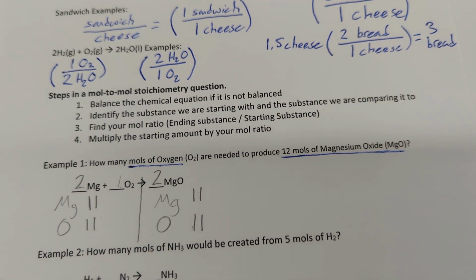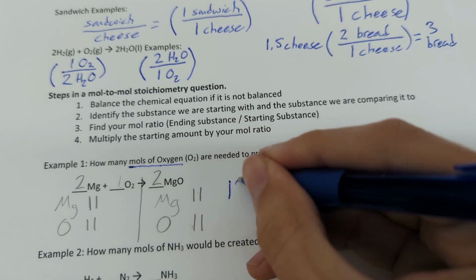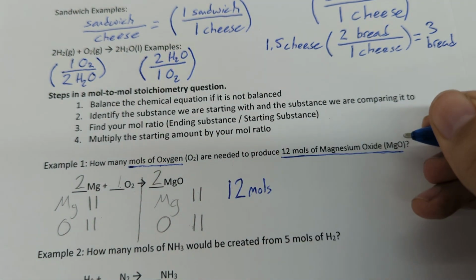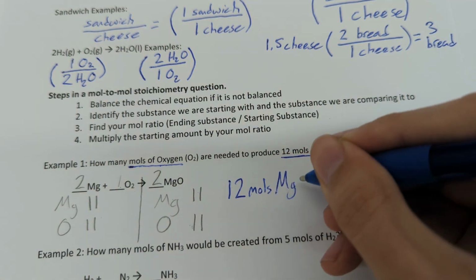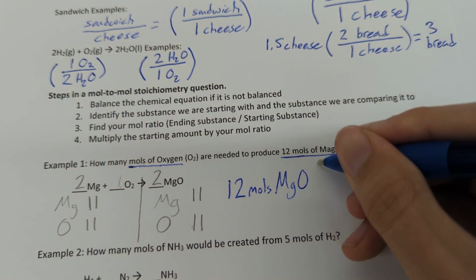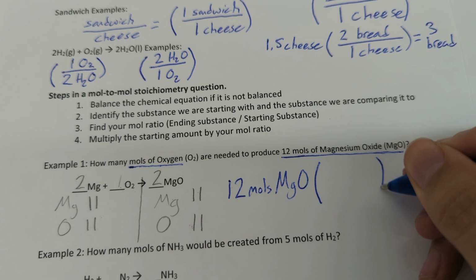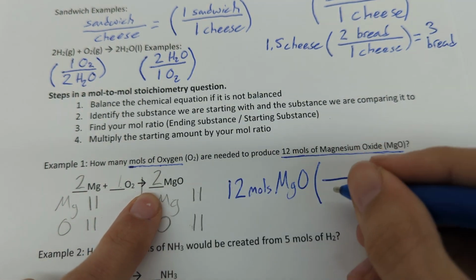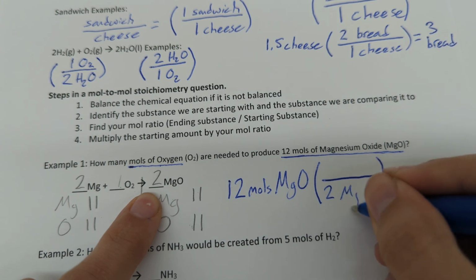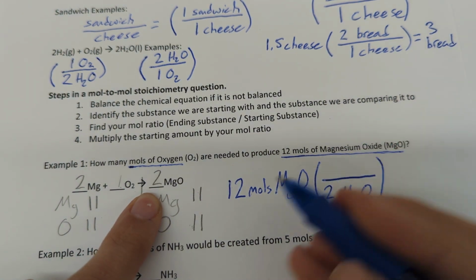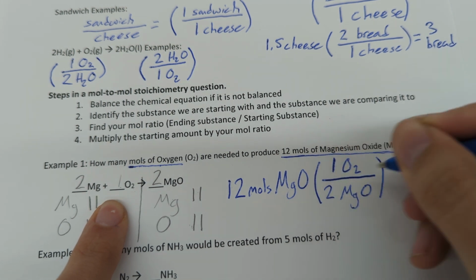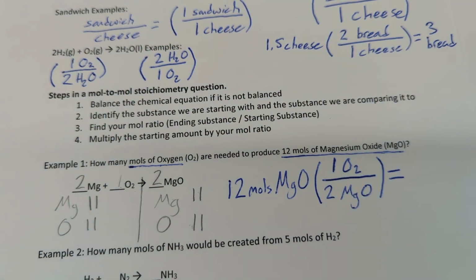As I write this question out, I'm going to start with 12 moles magnesium oxide, and I'm going to write my mole ratio out next. I'm starting with magnesium oxide, so I would have 2 MgO on the bottom, and I'm finding oxygen, so 1 oxygen on top. And then I would just multiply across.